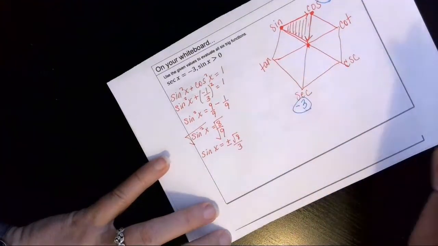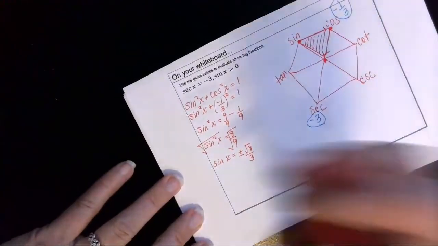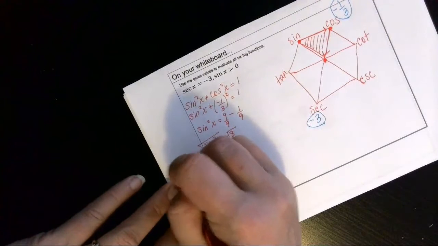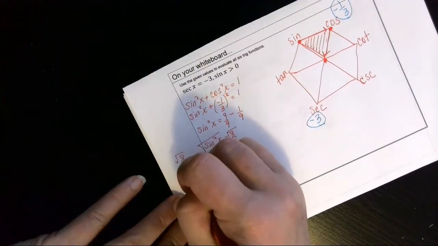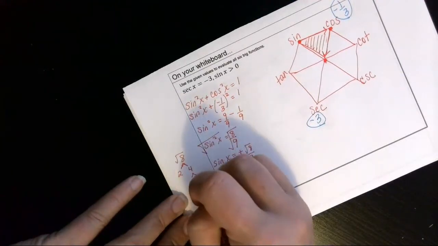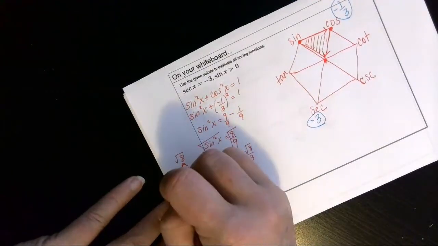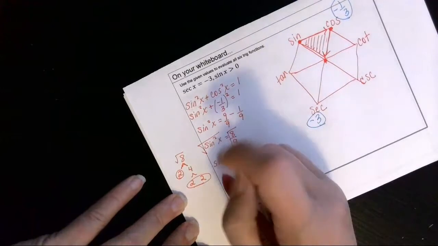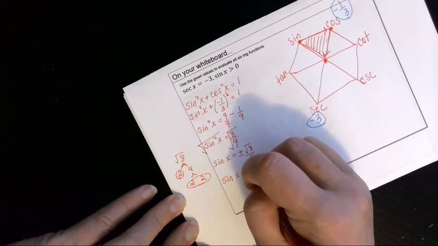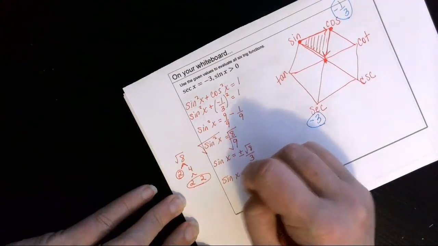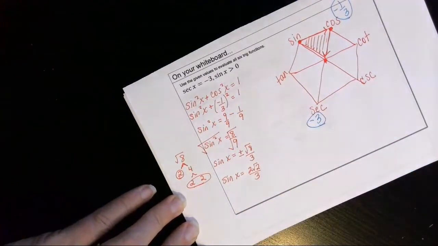The square root of 8 reduces. Remember your factor tree if you want to break down radicals. So that would be 2 times 4. 4 is 2 times 2. So our square root of 8 would reduce to a 2 square root of 2, and then that's over 3.